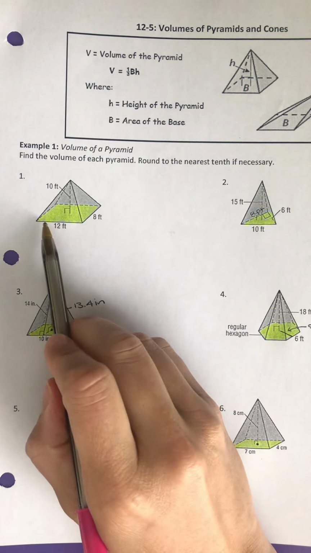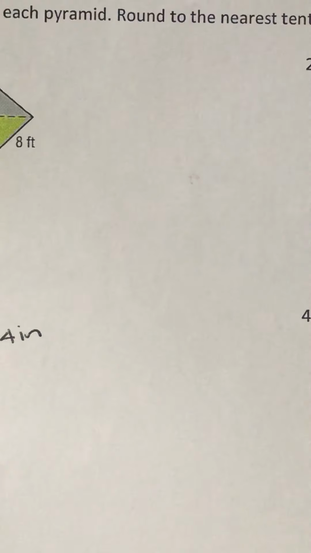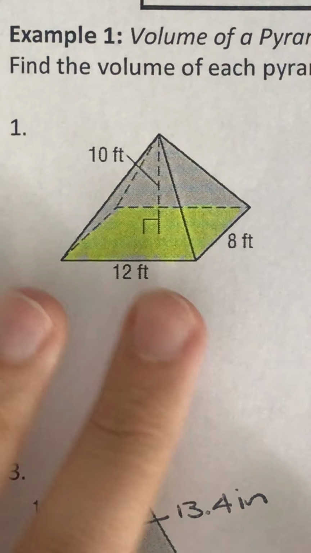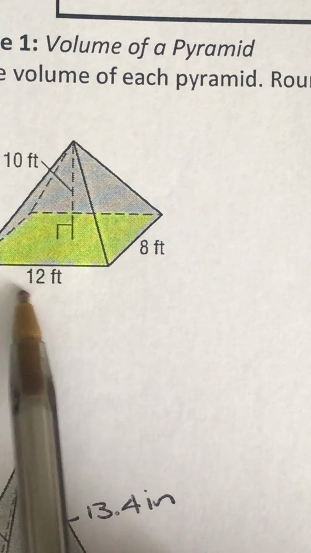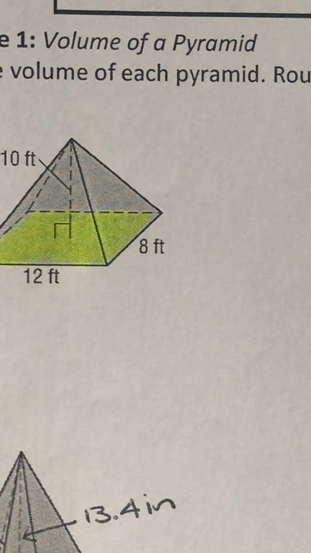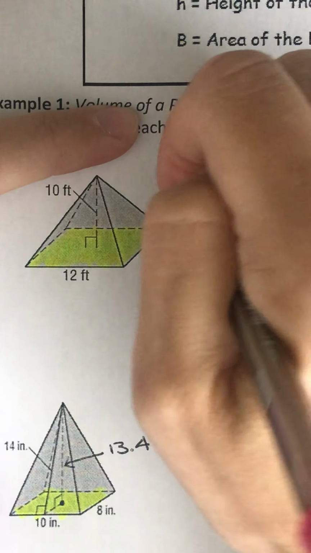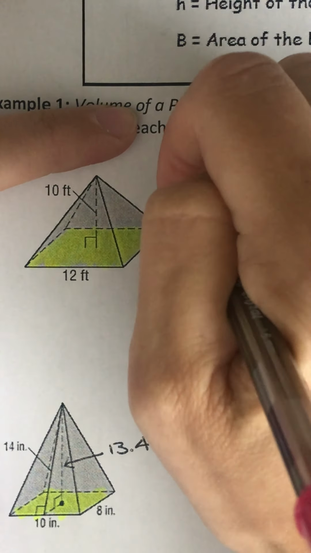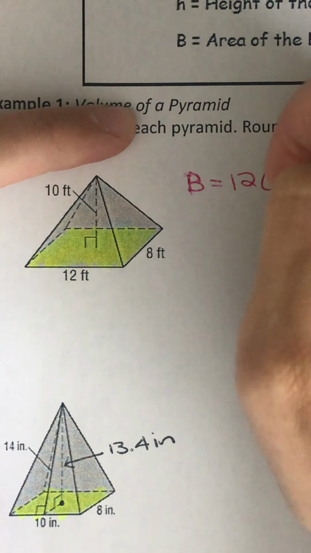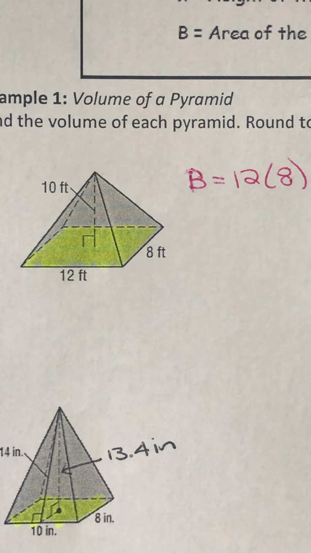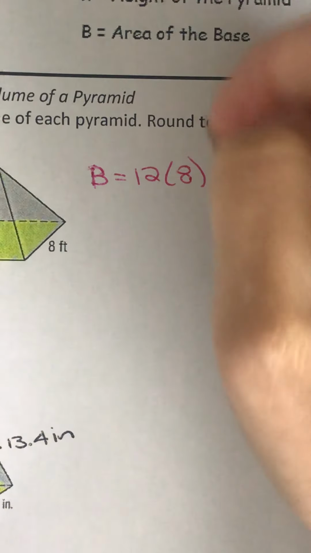First thing we're going to do is find the area of this yellow shaded rectangle. To find the area, it's just going to be our length times width, or base times height. So I'm going to do that over at the side here. It's going to be 12 times 8. 12 times 8 is 96.